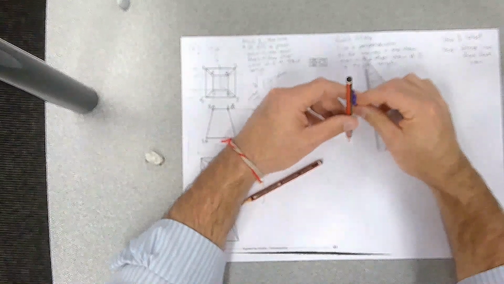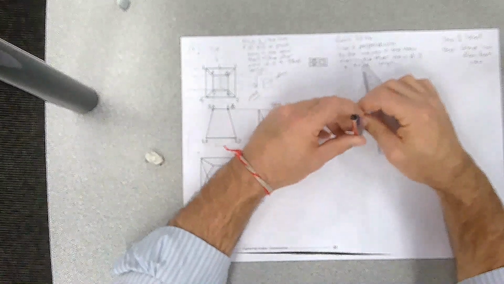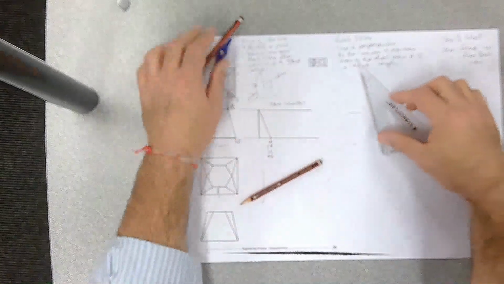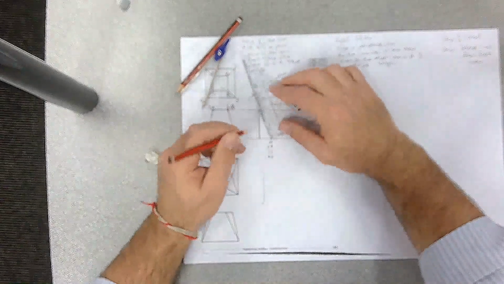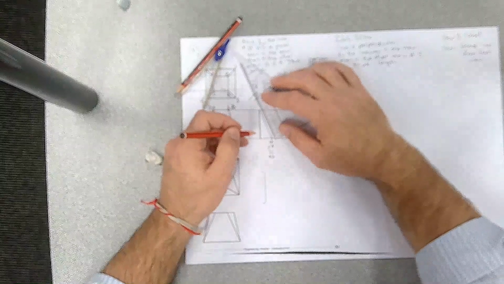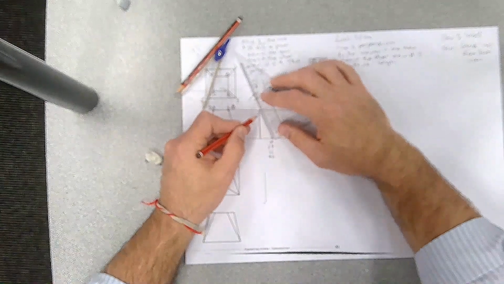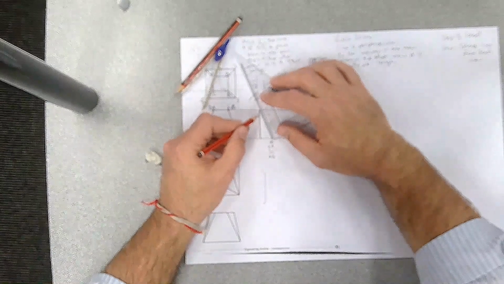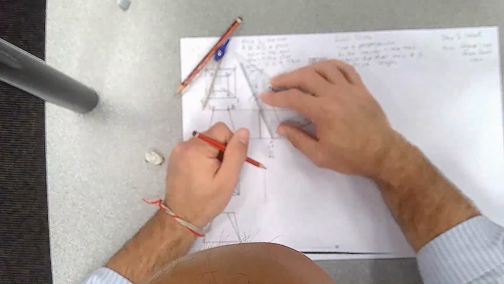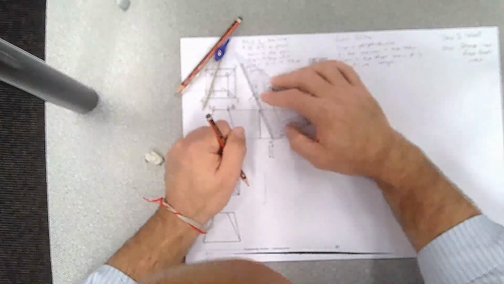And then from here, let's make it really easy. Let's just measure it. There is a way of swinging to find 2 points, but let's make this process really simple. Just measure it as accurately as you can. It's going to be 4 centimeters.